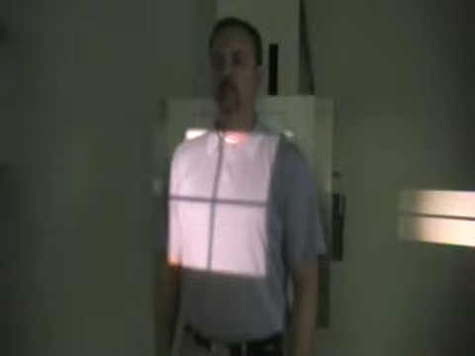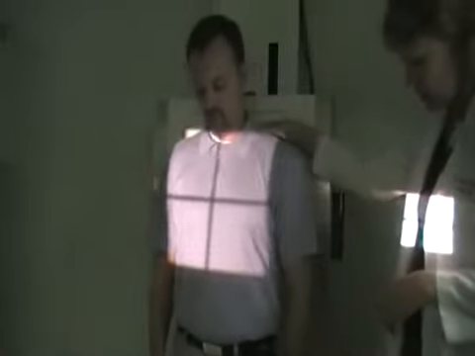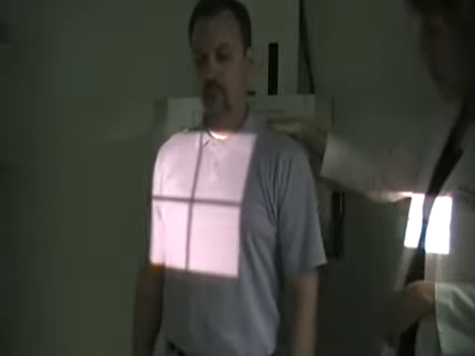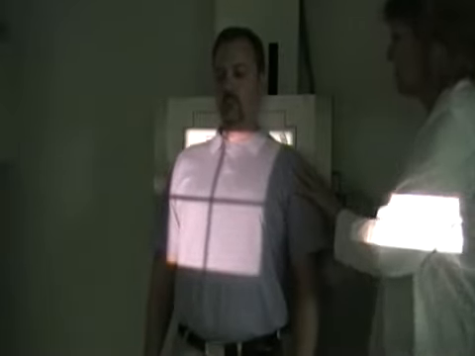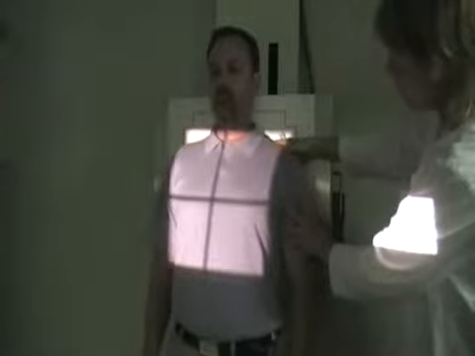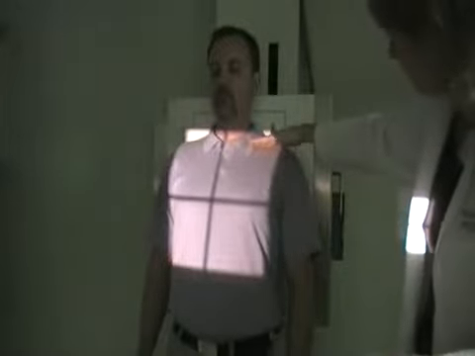I've got the film crosswise to cover the width of the chest, and what I'm going to have David do is take one step out and then lean back so that the shoulders are touching up against the IR. Okay, now take a small step to the right. There you go, right there. So the patient is angled back so that the clavicles will be thrown up above the apices.